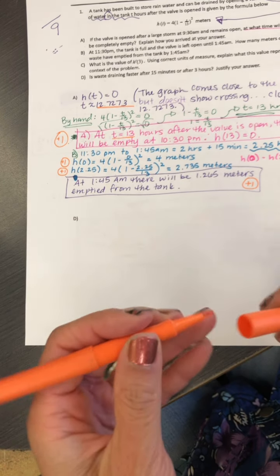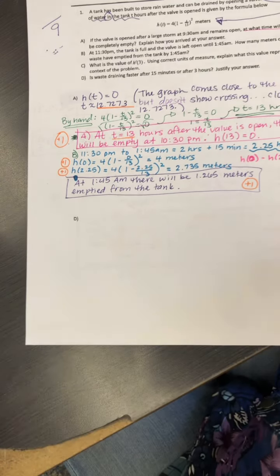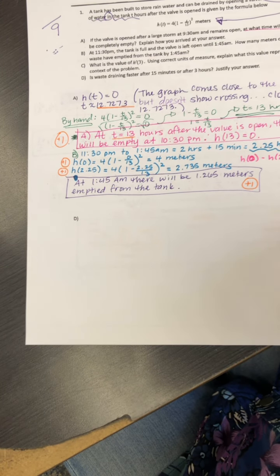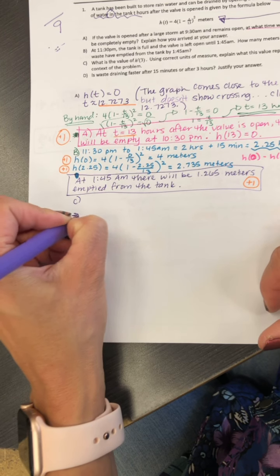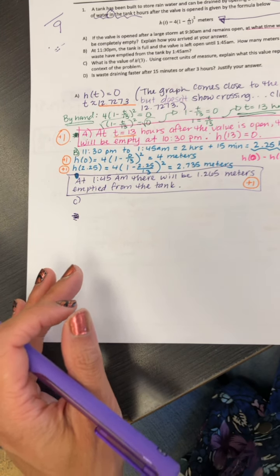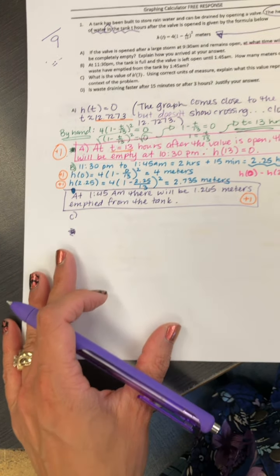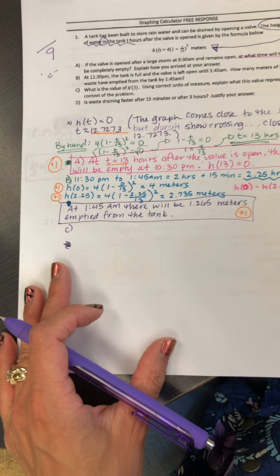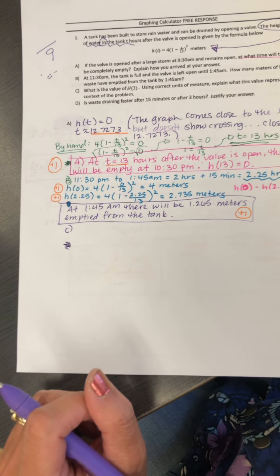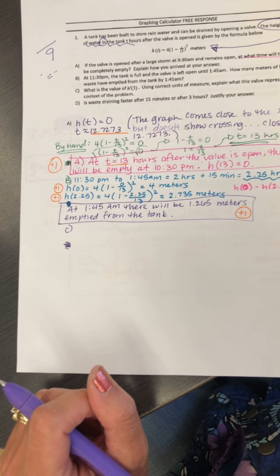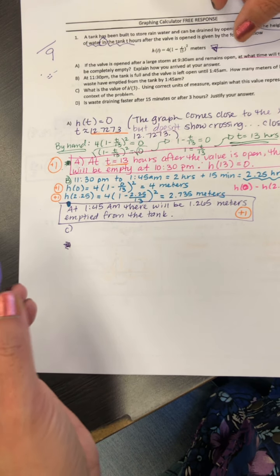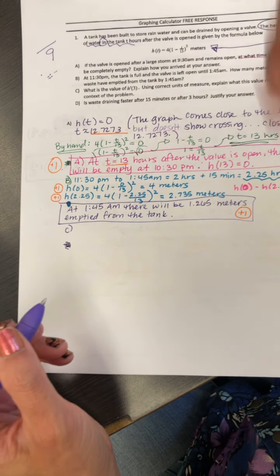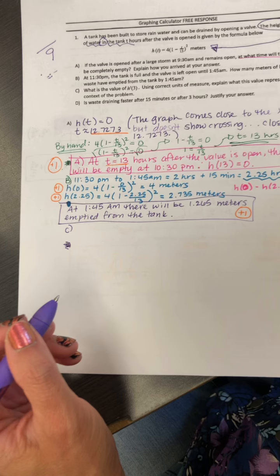All right, let us see. We'll use purple, and we'll cross out the D. We'll just have to shift everything down. Okay, letter C says, what is the value of h prime of 3 using correct units of measure? Explain what this value represents in context of the problem. So what is the value of h prime of 3? That means we have to take a derivative.